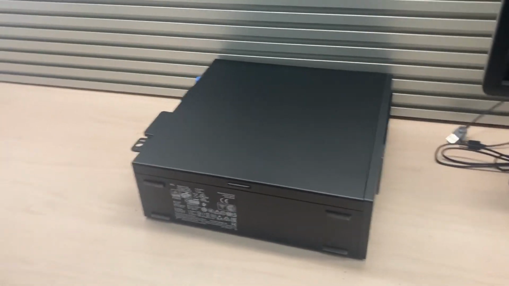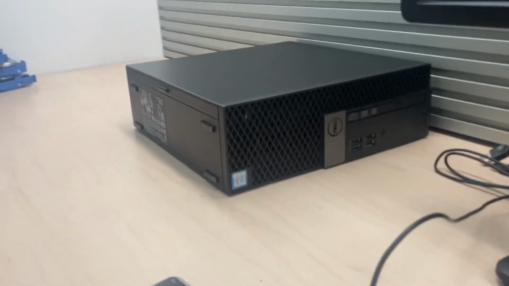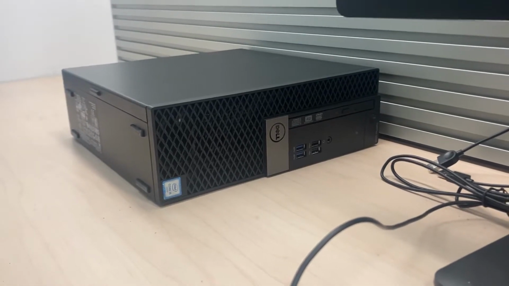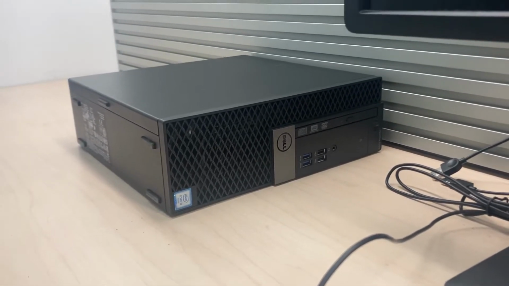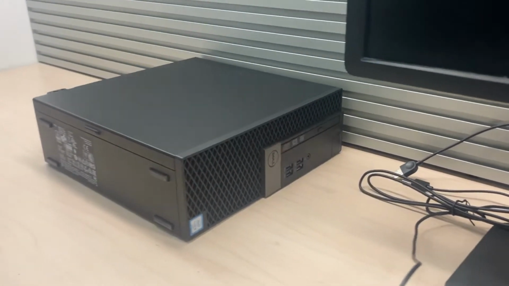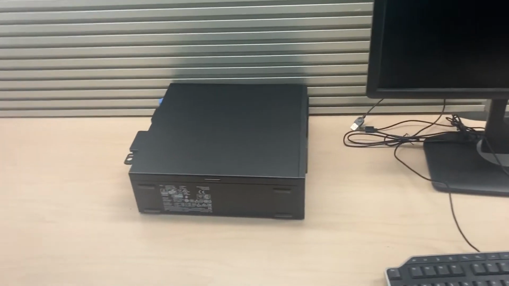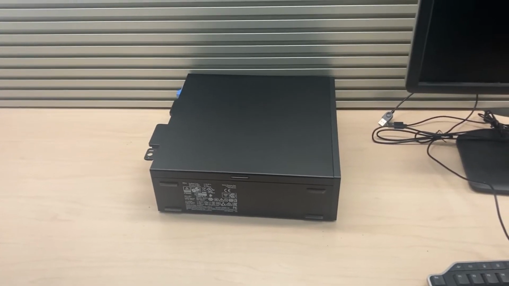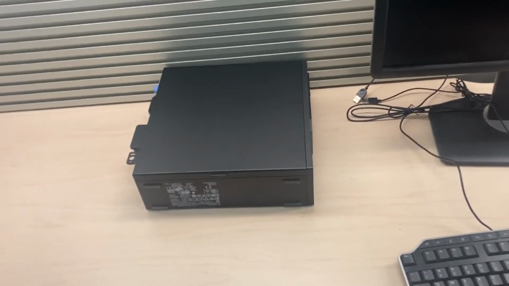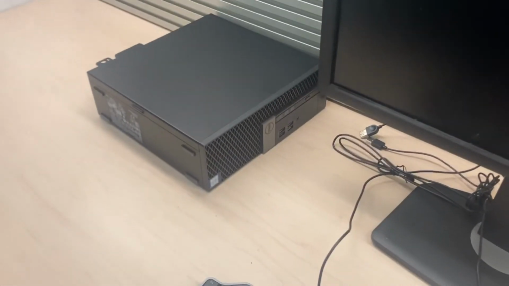And over here we have the tower. This is actually a small form factor. There's different sizes. I'll show you guys later which one is which. So these two things are not the same. This is not a computer unless you have an all-in-one. This is a tower, this is a small form factor.